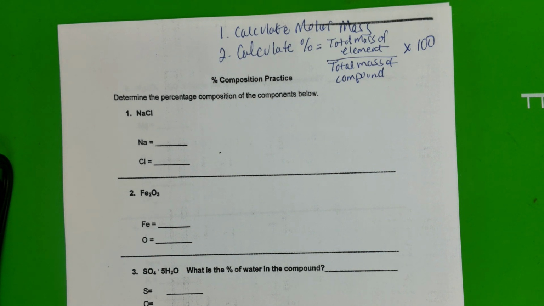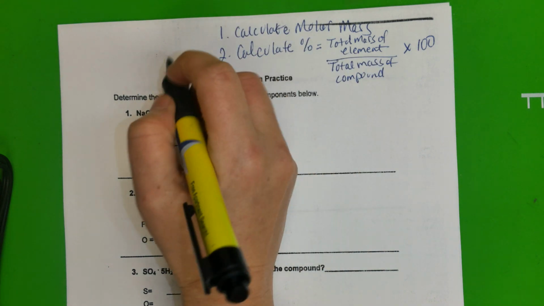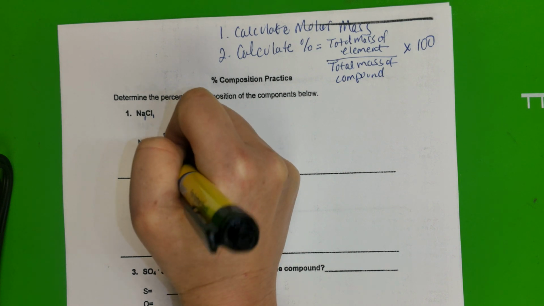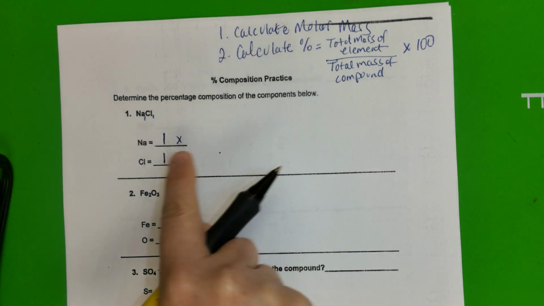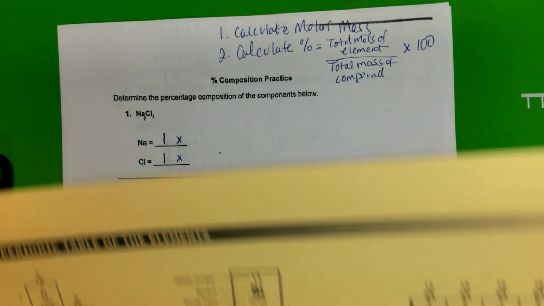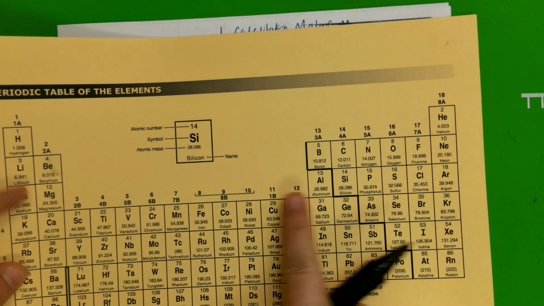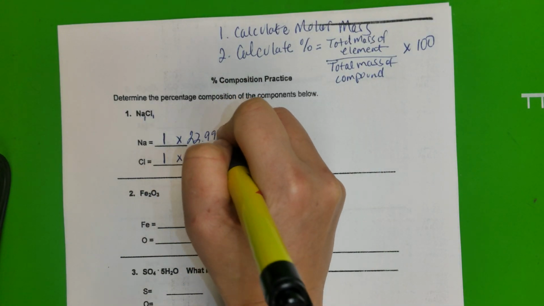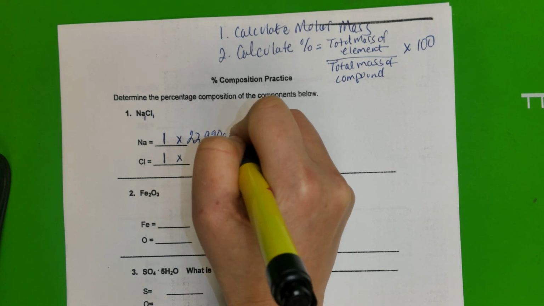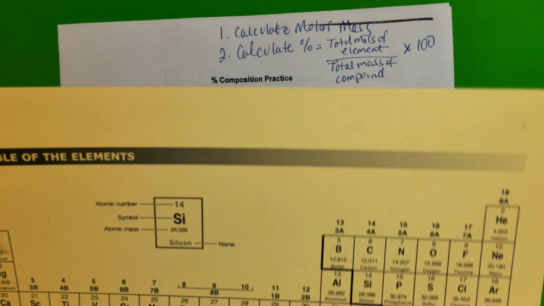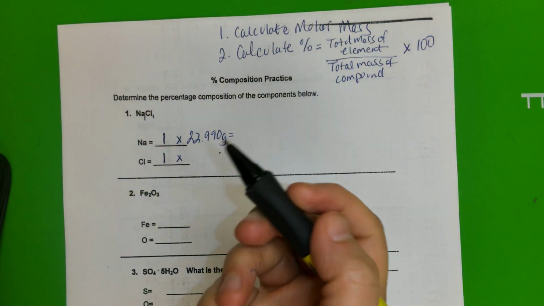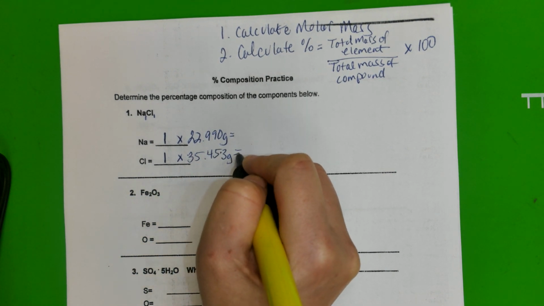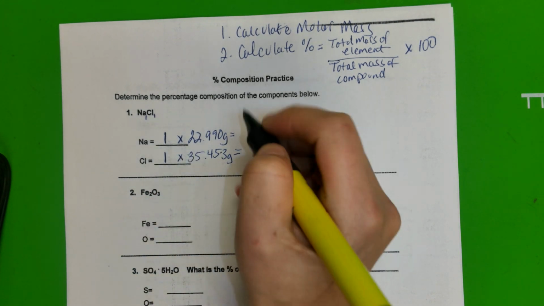On this one, we have to count the number of atoms. There's only one sodium, so that's one, and there's only one chlorine, so that's one. And of course, then you're going to multiply it by the atomic mass unit, which is in the periodic table. So sodium would be 22.990 grams. And for chlorine, it's going to be 35.453 grams. Of course, 1 times anything will be the same.